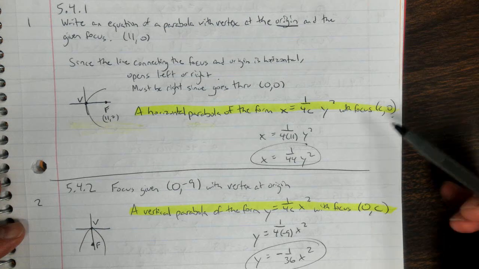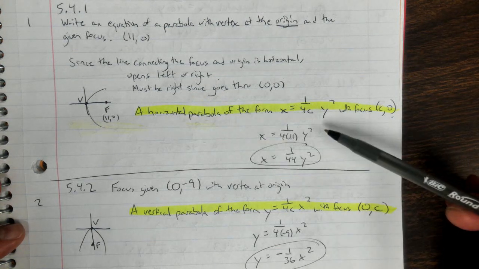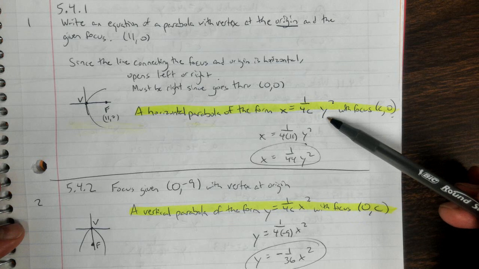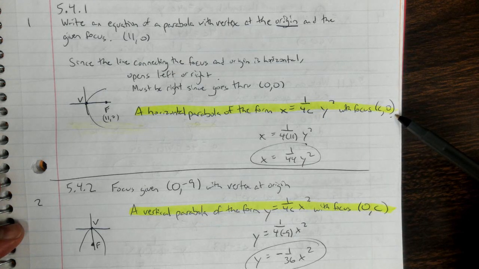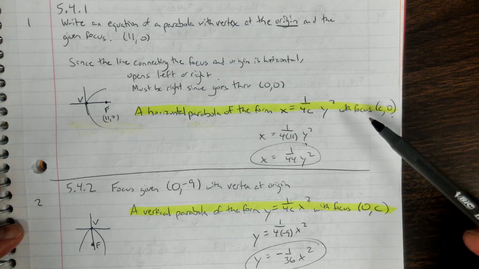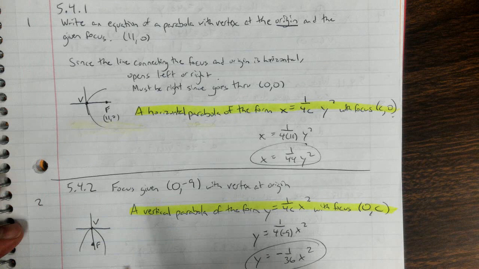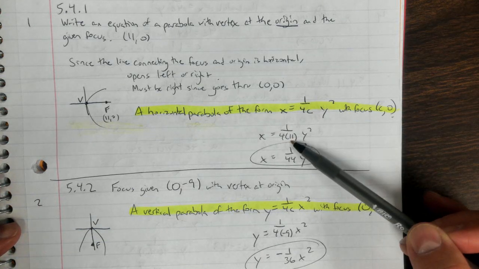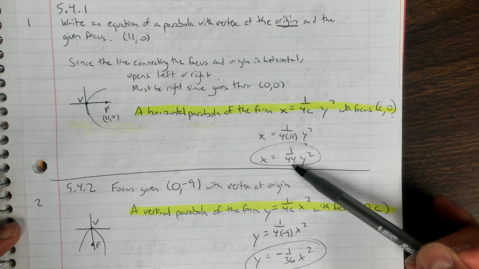Your first formula, when it's a horizontal parabola, is x equals 1 over 4c times y squared, and that will have focus (c, 0). The main thing is your distance is the c, which is 11. So you do 1 over 4 times 11 times y squared, and you get x equals 1 over 44 y squared.